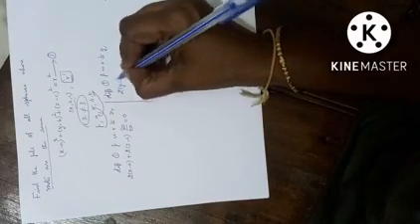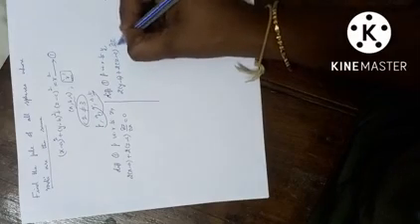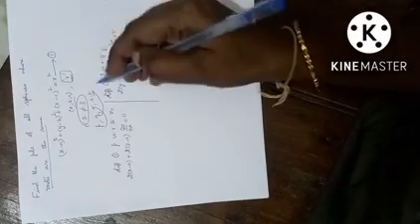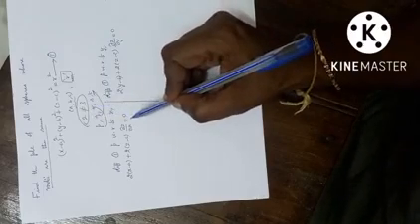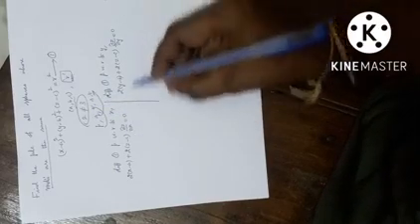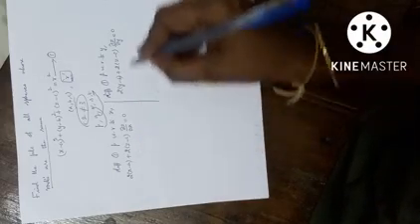Similarly, 2 into y minus b plus 2 into z minus c dou z by dou y equal to 0. I hope you know this, right? I need not explain more because you know the differentiation. So this is what we have now.